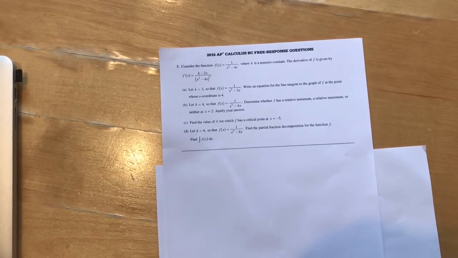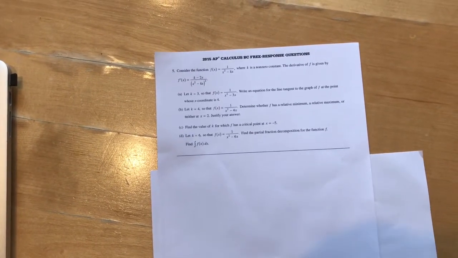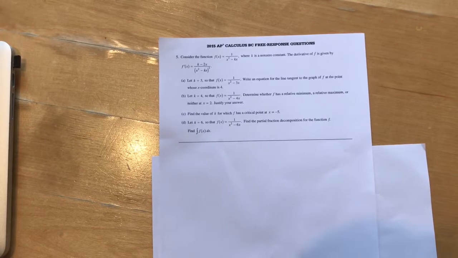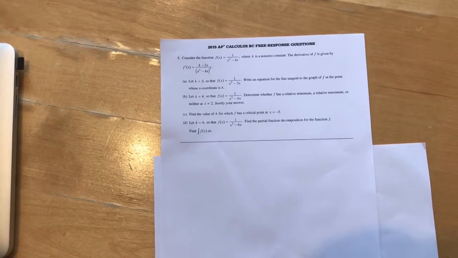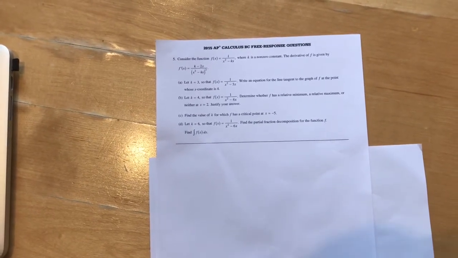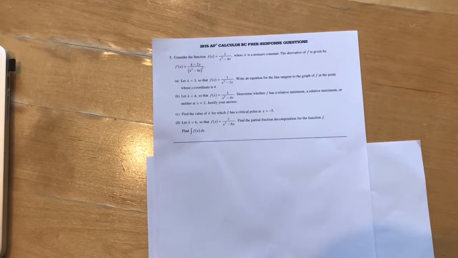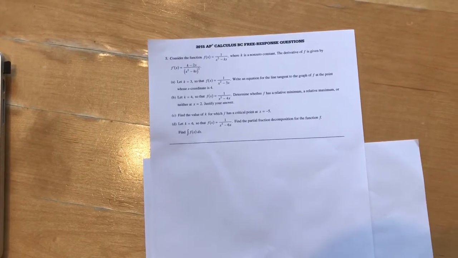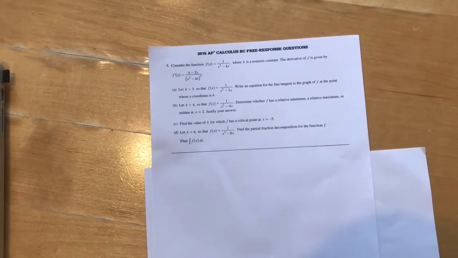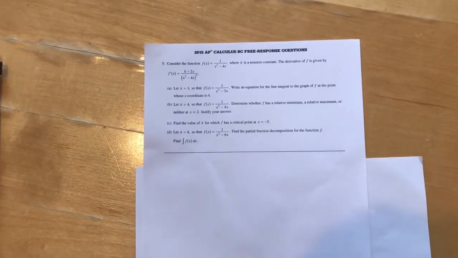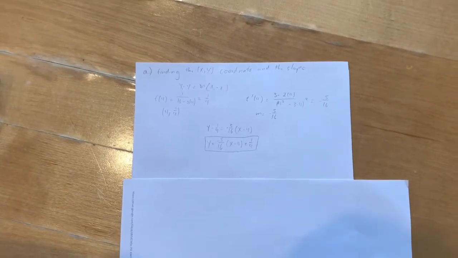Now, let's move on to question A. It says, let k equal 3 so that f of x is equal to 1 over x squared minus 3x. Now, they're asking you to write an equation for the line tangent to the graph of f at the point whose x coordinate is x equals 4.